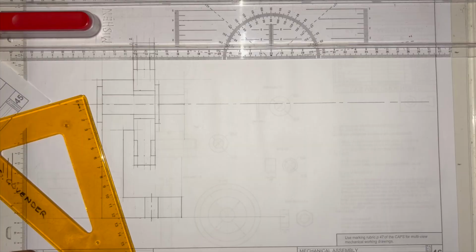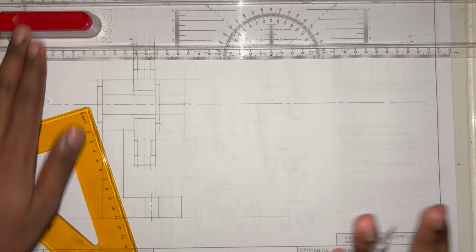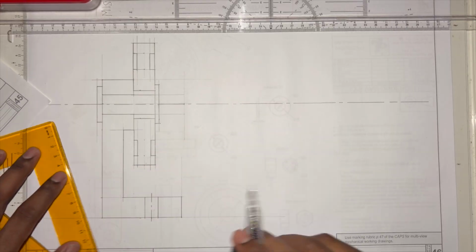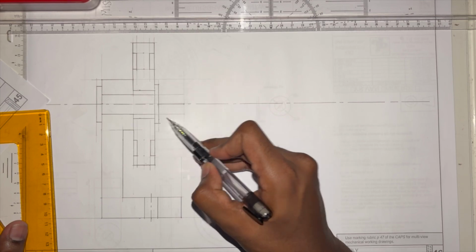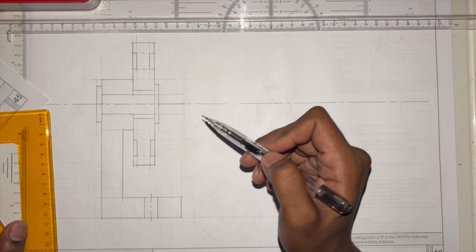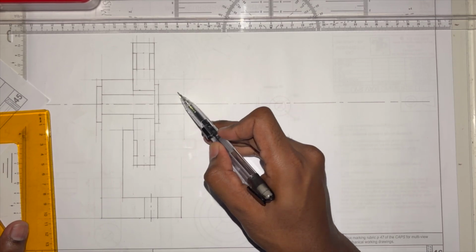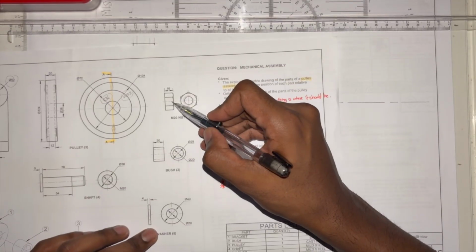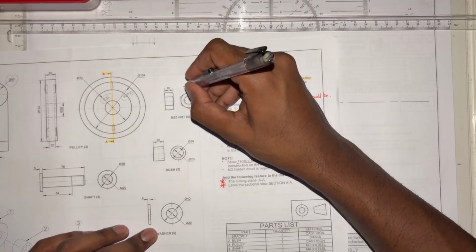Next is the nut. Let's draw the nut. Now, I'm not going to go into detail of the nut. I'll do that in a separate video. I'm just going to draw it. When you're drawing a nut, which should be placed here, you need an auxiliary view. We can't draw the side view or the front view of this nut without drawing it. When I say front view, this is what I mean. That's the front view. This is an auxiliary view.